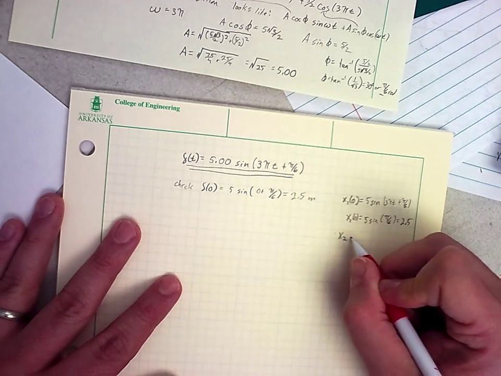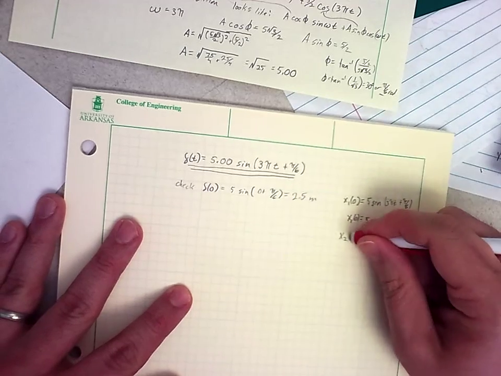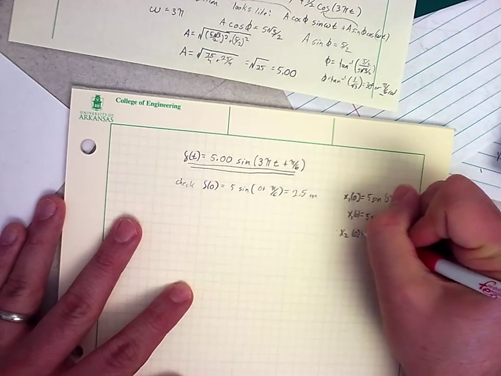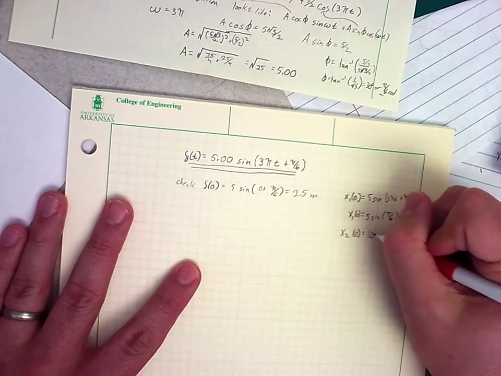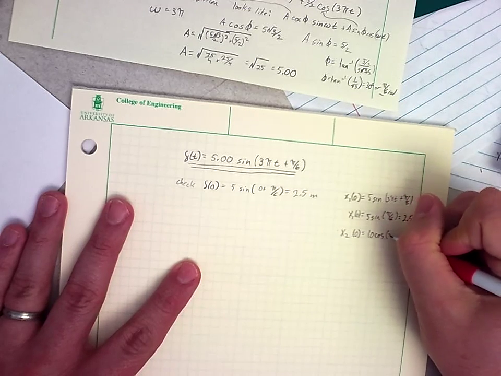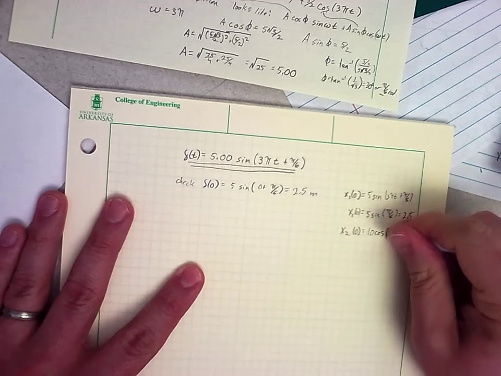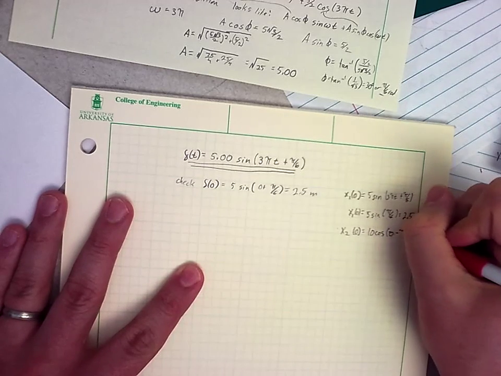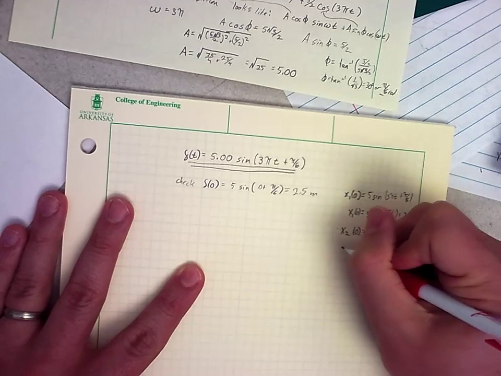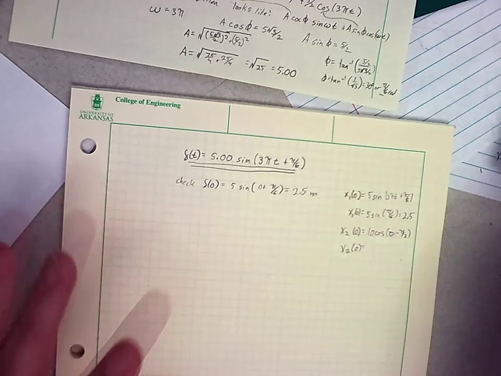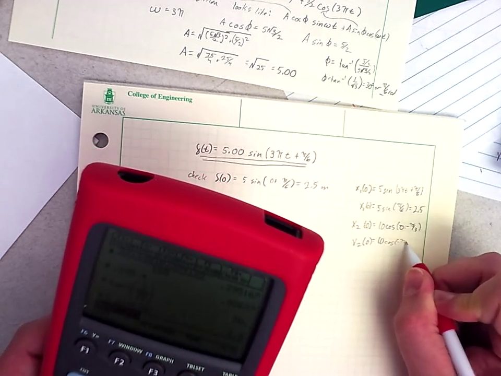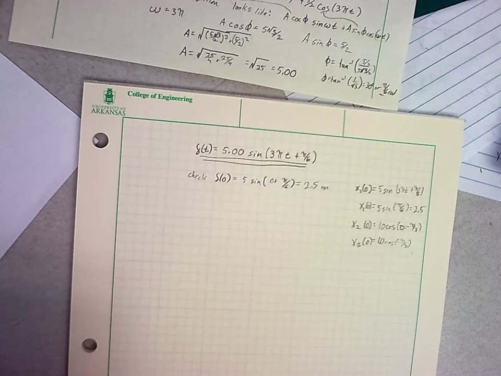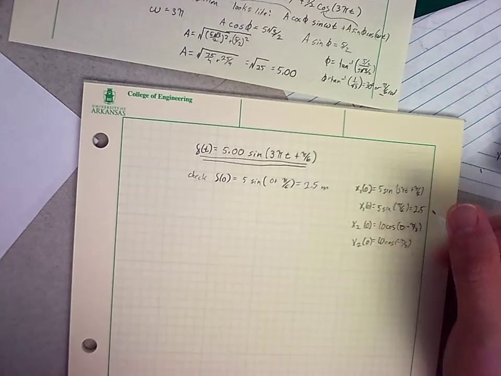x2 at time 0 is equal to 10 times the cosine of 3 pi, well, cosine of this part is 0, minus pi over 3. So x2 is equal to 10 times the cosine of negative pi over 3, which is 5.